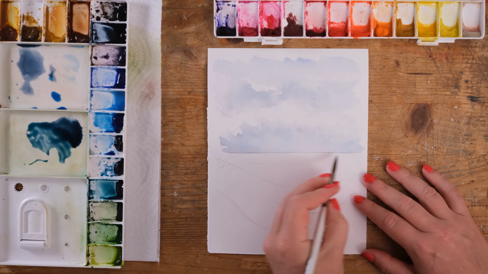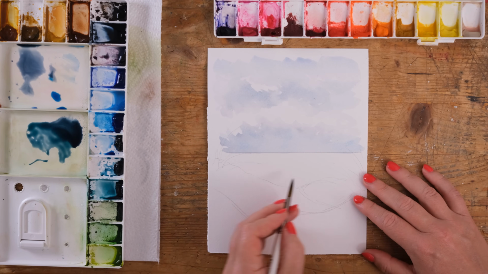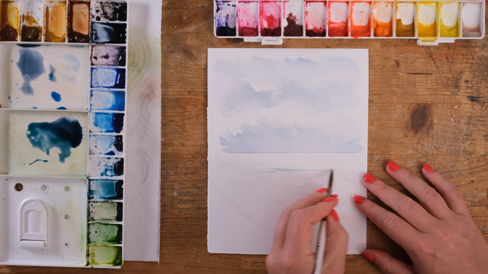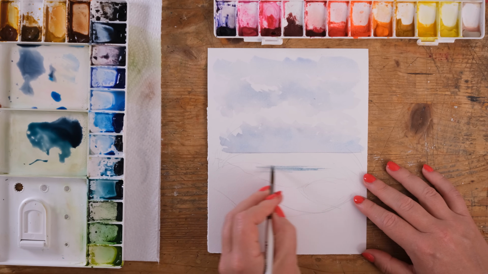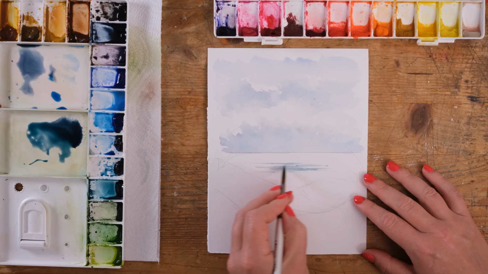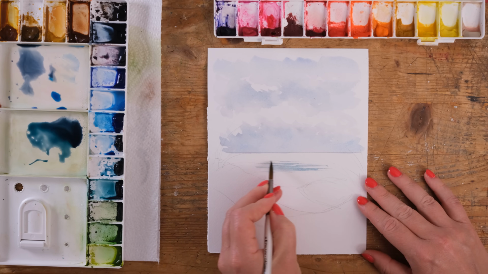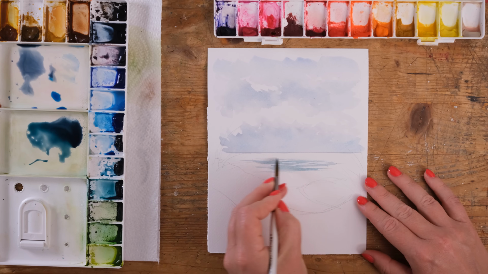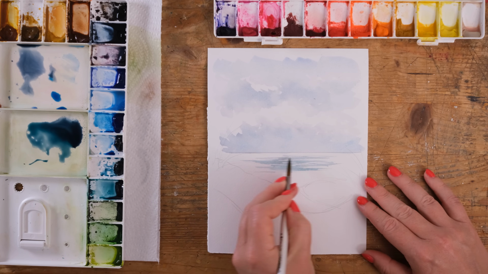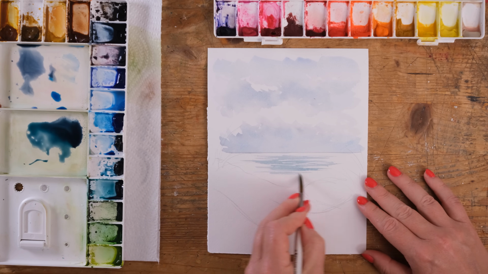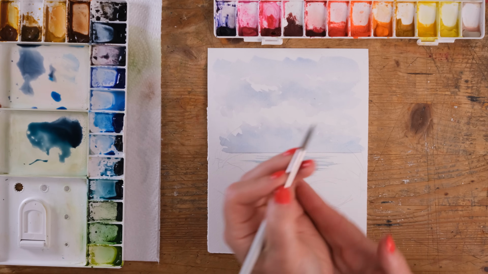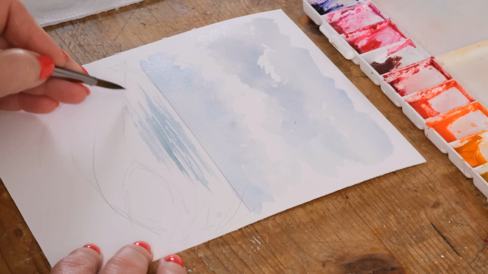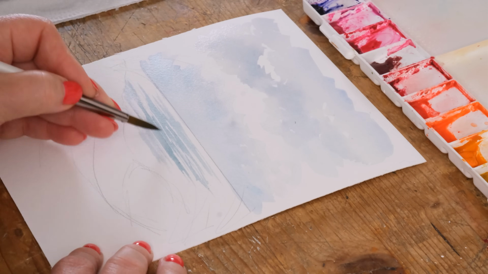Now that line is probably just the tiniest bit damp. So I'm going to start somewhere in the middle here, and I'm using the tip of my size 8 brush. Keeping it moving, I'm slightly hovering the tip of the brush and then using the ball of my hand to rest on the page. And then I could come in from the sides.